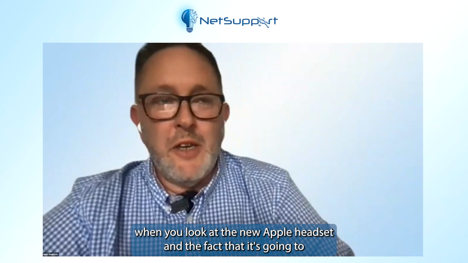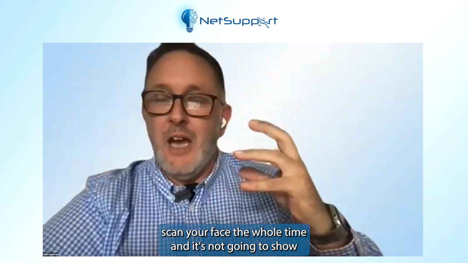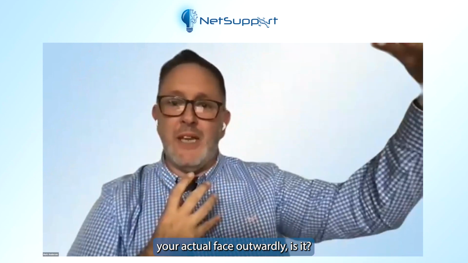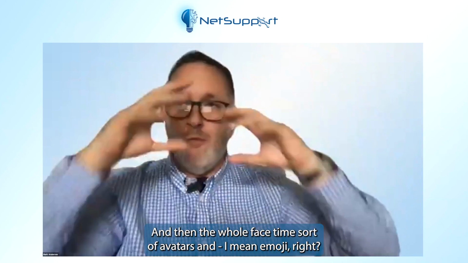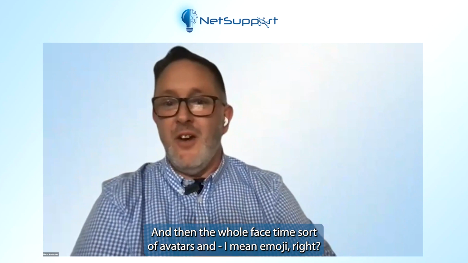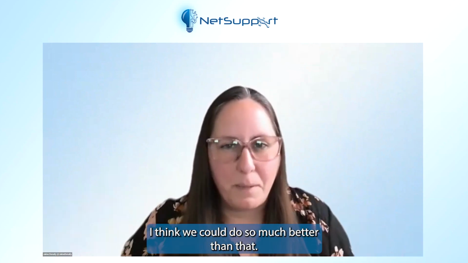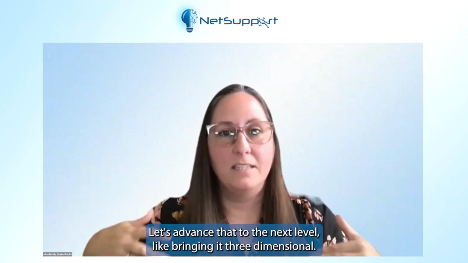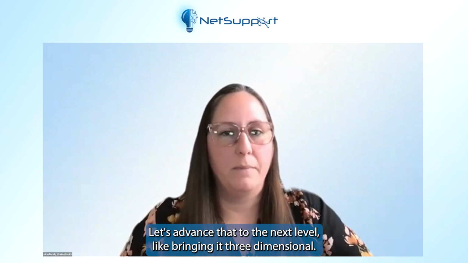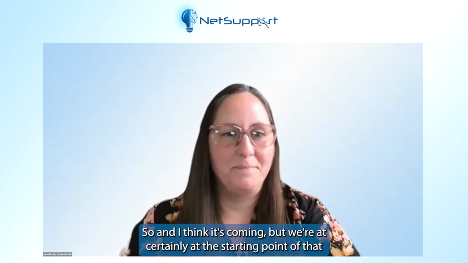That's it. When you look at the new Apple headset, and the fact that it's going to scan your face the whole time, and it's not going to show your actual face outwardly, is it? It's going to put a representation of your face so people can see what you would be looking like, and then the whole FaceTime avatars and emoji, right? It's going to be that emoji representing you, like we've had on the Apple side. I think we could do so much better than that. We've been doing emojis forever. We have this technology, let's advance it to the next level, like bringing it three-dimensional. I think it's coming, but we're certainly at the starting point of that.